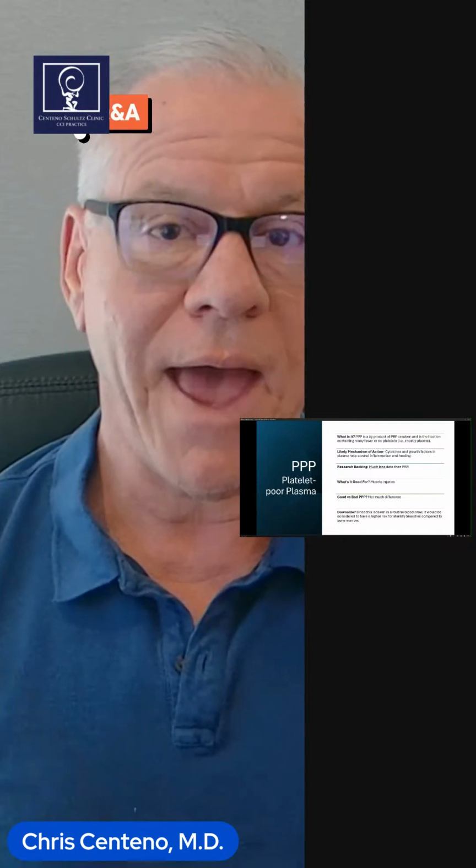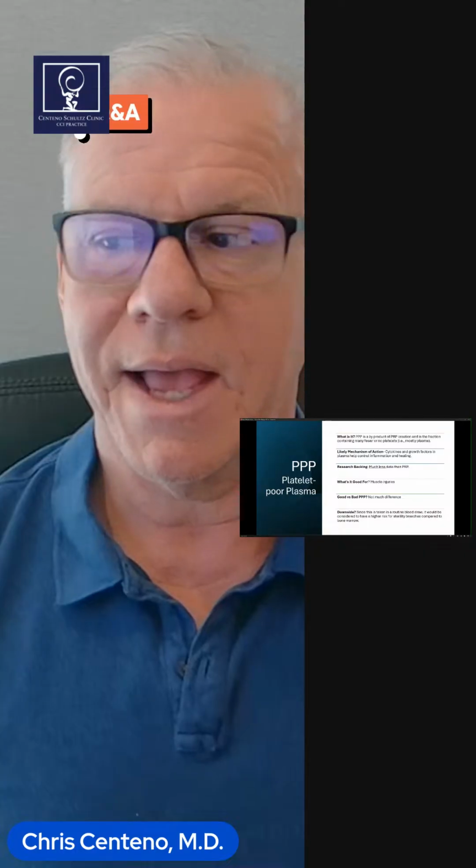Platelet-poor plasma, what is it? It's basically a byproduct of PRP preparation. That means it's the fraction that you're sort of left over with after you create PRP that doesn't have a lot of platelets. So it's really just plasma. Now, likely mechanism of action is cytokines and growth factors in the plasma that can help with inflammation and healing.